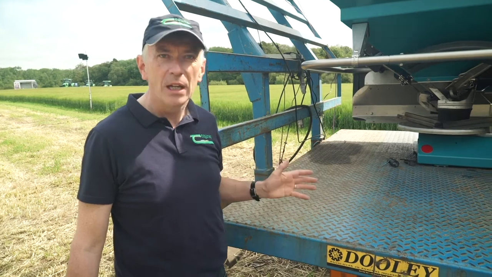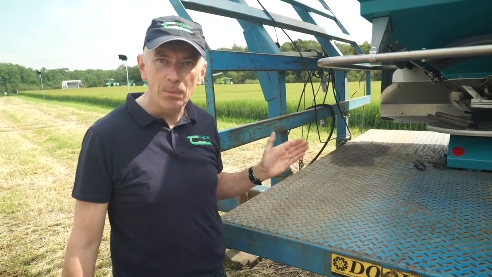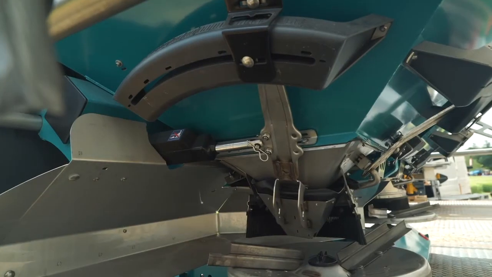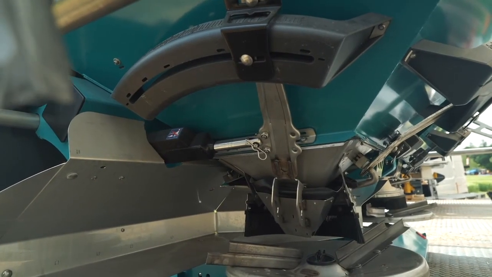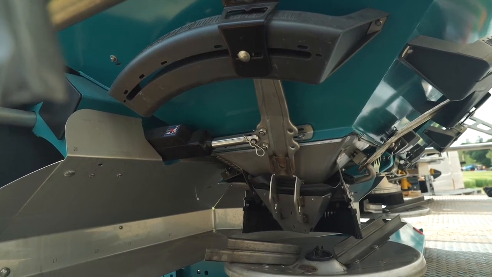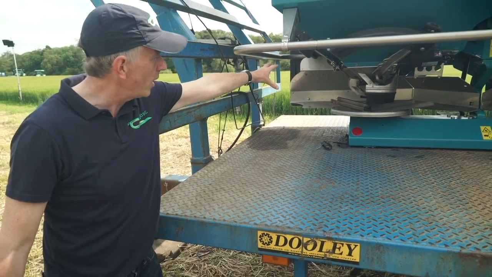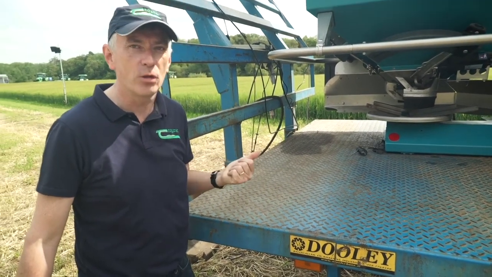On some spreaders, it's actually the fertiliser drop point. Where the fertiliser drops on the disc is important in terms of setting for the correct width and the correct fertiliser. On this machine here, you can see towards the base of the disc, and you can see a scale on the outside here. That's adjusting the drop point of the fertiliser onto the disc, and it'll affect its spreading characteristics in that way.